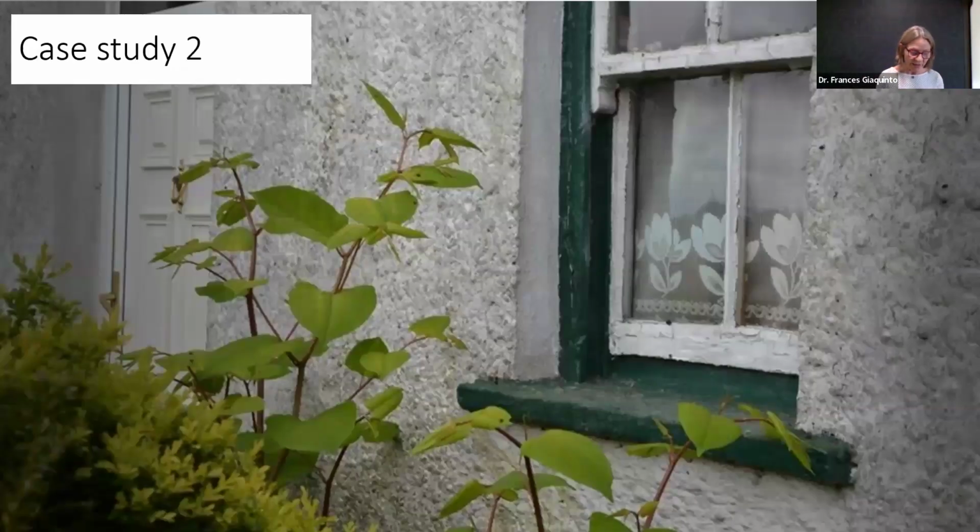Okay, so here we go. Here's another one, a second case study. This photograph I showed you very quickly in the previous talk. This is an old stone cottage. It's for sale. The estate agent actually denies knowing anything about Japanese knotweed, which isn't really appropriate these days. And here is the plant.